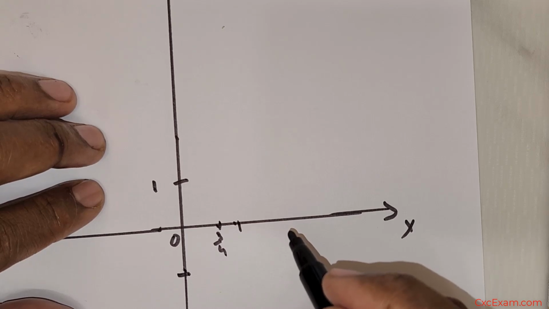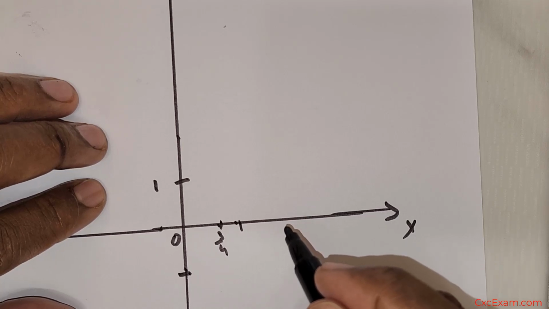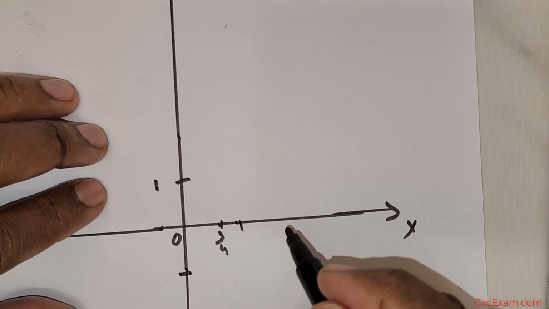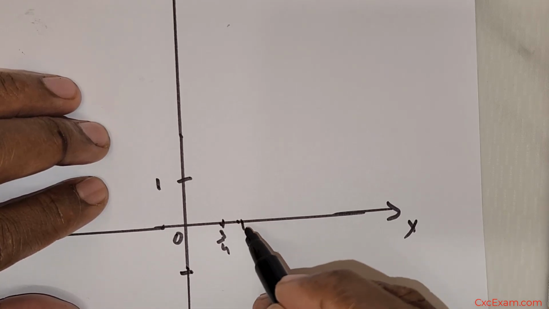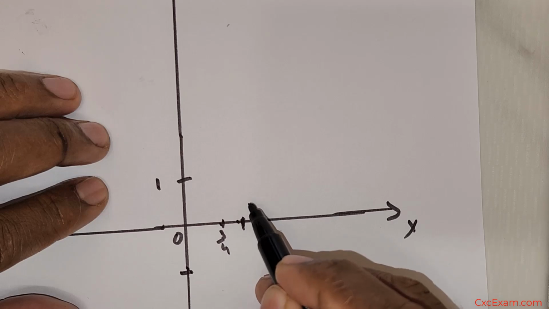And for the x-intercept, there are 2 points where x is making an intercept. So we will have to get that intercept. So x is equal to 1 is 1 point.